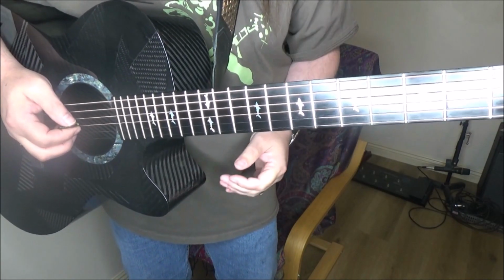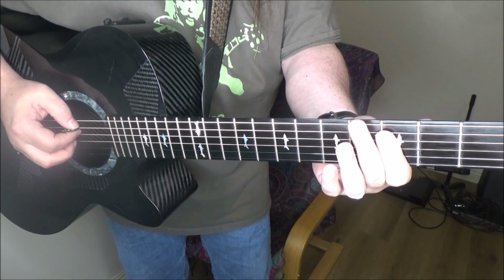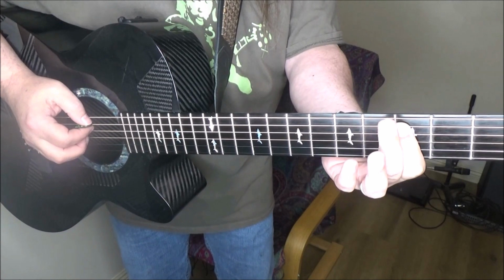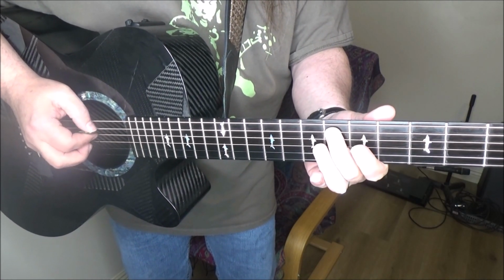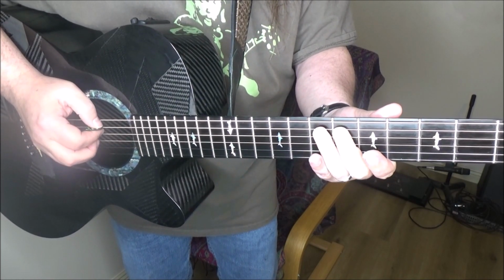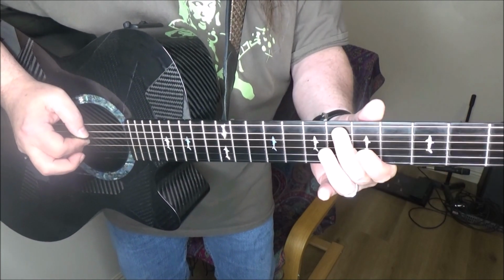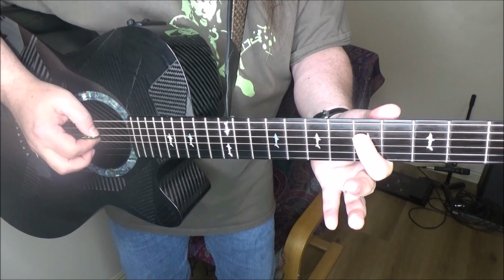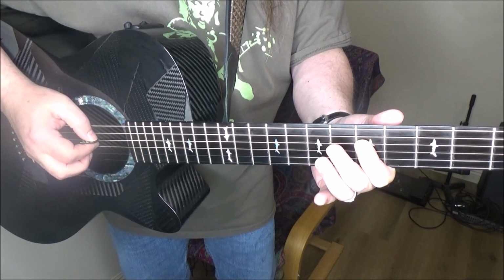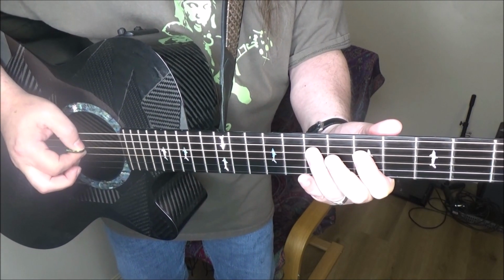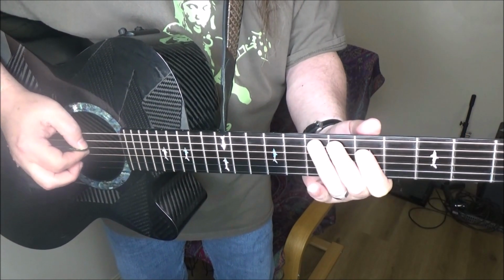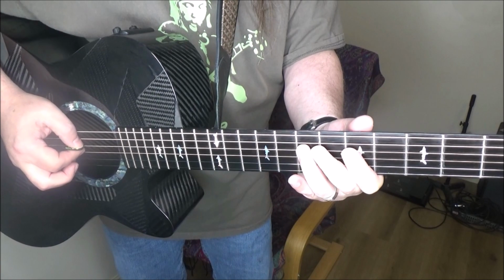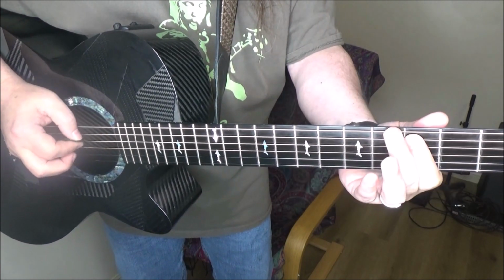Okay, that simply is, if you need it, on the A string, 3rd fret, twice, going up to 6th, and hammering onto 7. Then on the D string, twice, 5th fret, up to the 7th, back to the 5th.